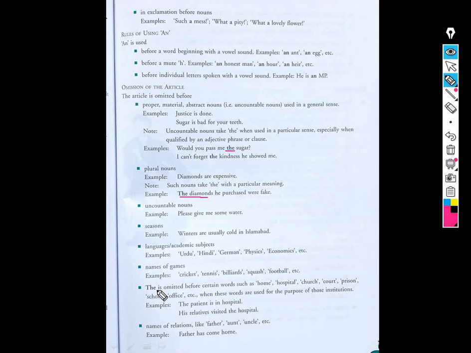Okay. The is omitted before certain words such as home, hospital, church, court, prison, school, office. These are specific, some certain words, खास अल्फाज हैं. इनसे पहले the को omit किया जाता है. The is removed. इनसे पहले the नहीं लिख सकते. When these words are used for purpose of those institutions, जब ये अपने इंस्टीट्यूशन के मीनिंग्स में इस्तेमाल हों, उस पर्पस में इस्तेमाल हों. For example, hospital, हॉस्पिटल की मीनिंग में इस्तेमाल हो रहा हो, चर्च, चर्च की मीनिंग में इस्तेमाल हो रहा हो, at that time we will omit, we will remove the before them.